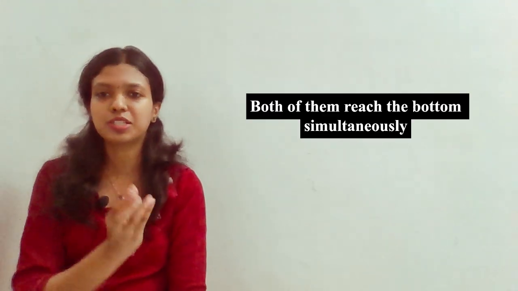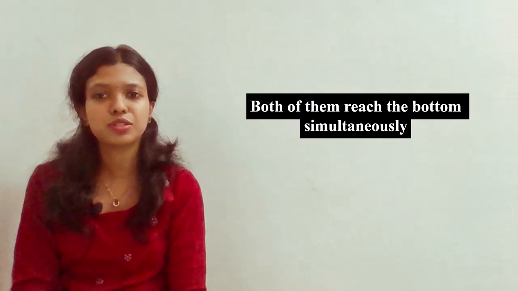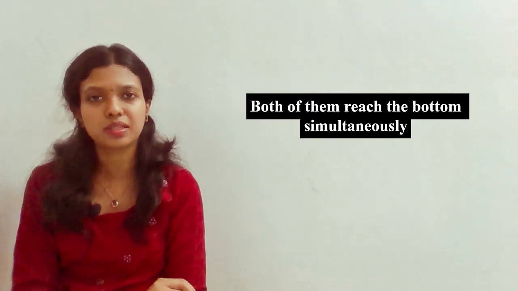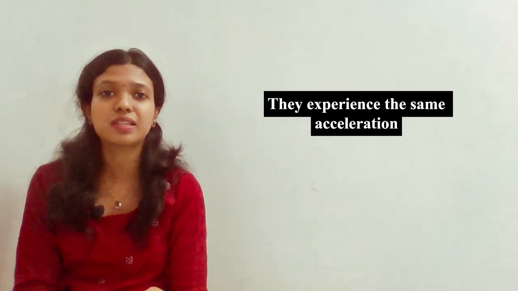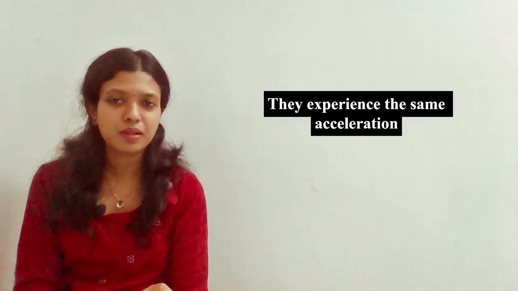What did you observe in this experiment? Yes, both the objects, the heavier ball and the lighter ball, reached the bottom together. They reached the bottom simultaneously. So which one experienced more acceleration, the heavier ball or the lighter ball? Yes, both of them experienced the same acceleration, right? That is why the two balls reached the bottom simultaneously.